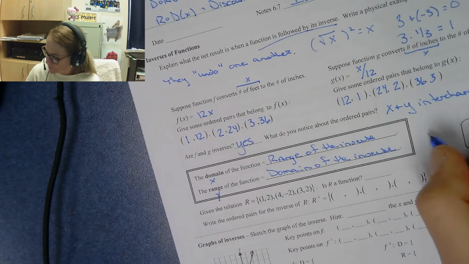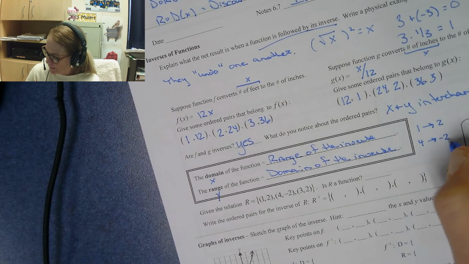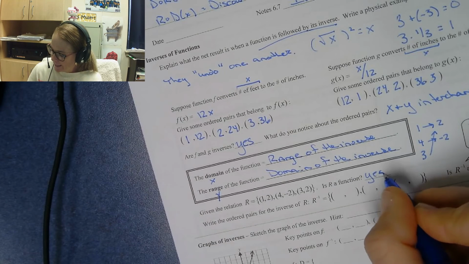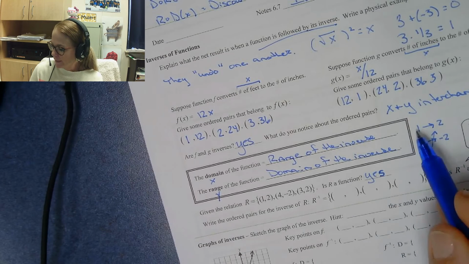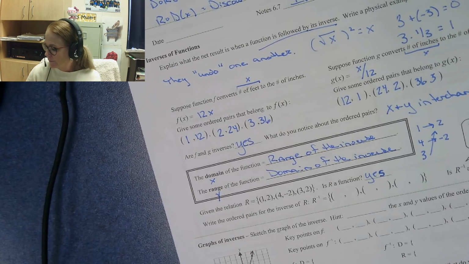Okay, let's give in a relation here. Here's some points. Is it a function? Well, let's see. 1 maps to 2, 4 maps to -2, and 3 also maps to 2. Yes, that's okay. We can have 2 x values for the same y. That's fine. We just can't have it the other way. So 95 can be an A, 96 can be an A, no big deal.